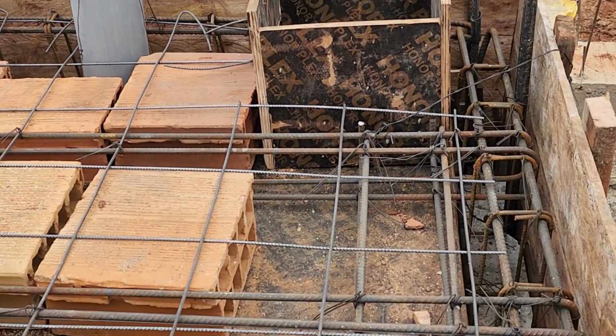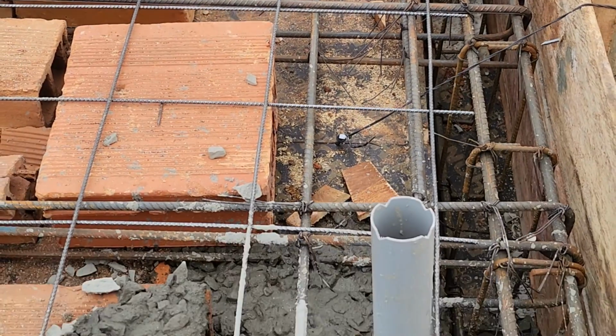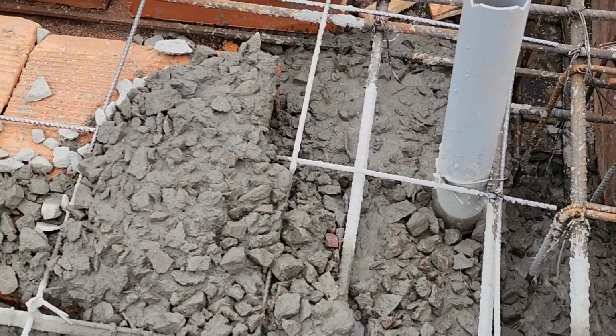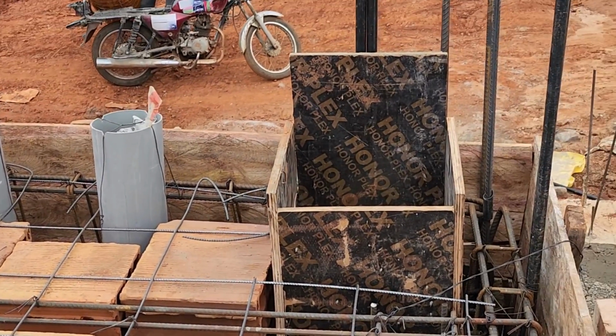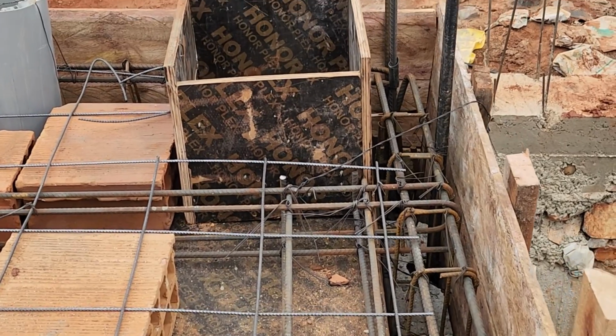Then the third thing is the plumbing works. Now with the plumbing works, remember, there are those drainage pipes that are usually chased in the slab wherever there is going to be any drainage of waste products.